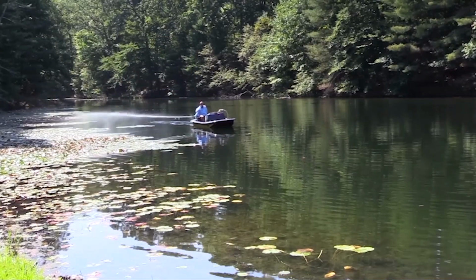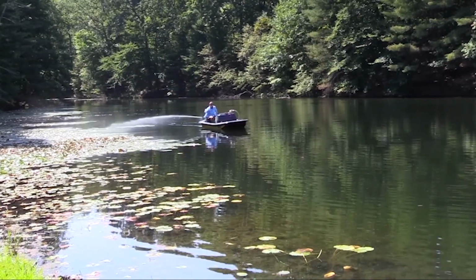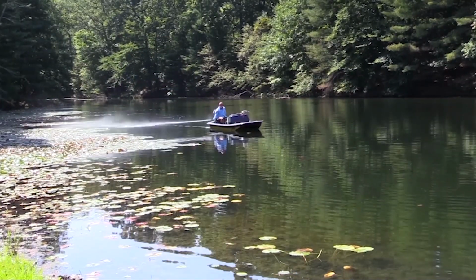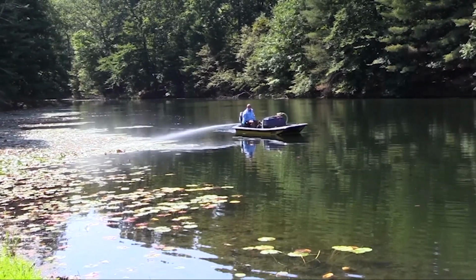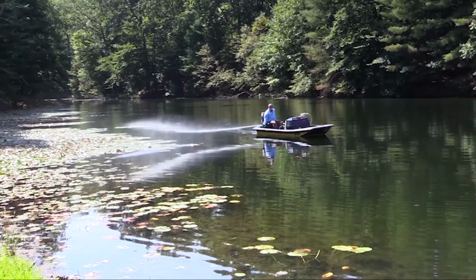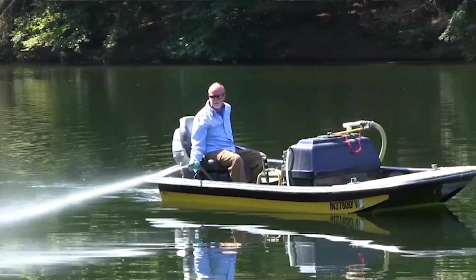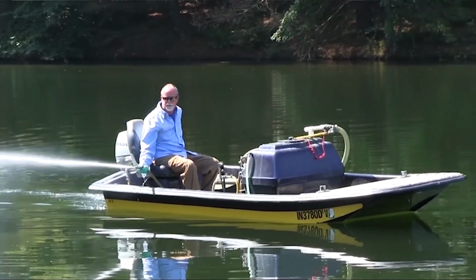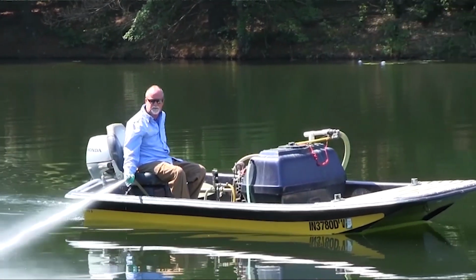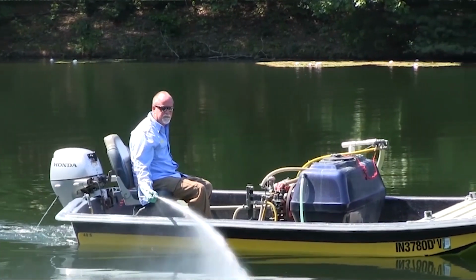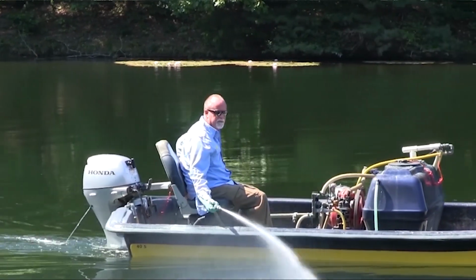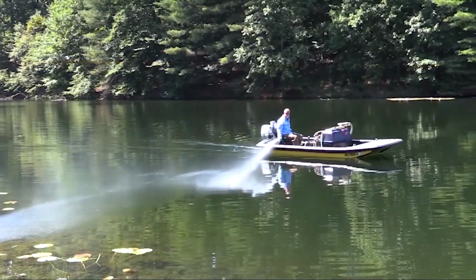Making a surface application, in this example it's to floating plants, but it could be to emergent plants like cattail. These can be both contact, where it kills upon contact, or systemic, brought inside. And in either case, what we want is excellent coverage to be able to get all of the plants, just like you would do if you were making an application on land.